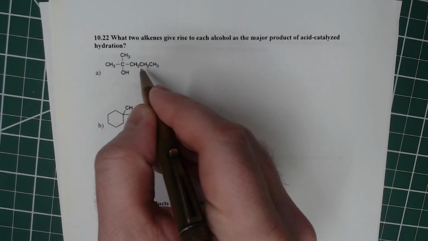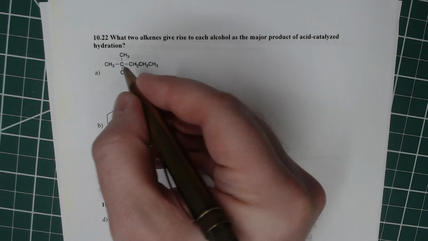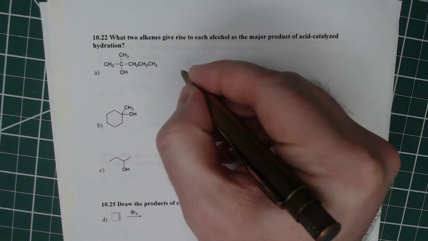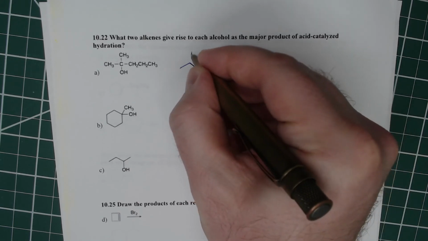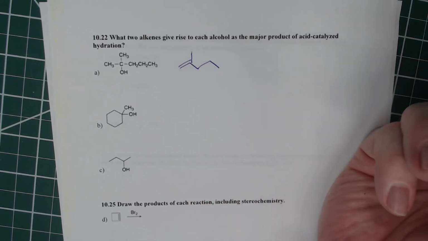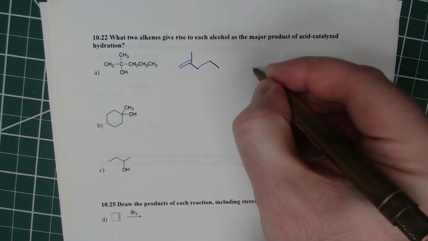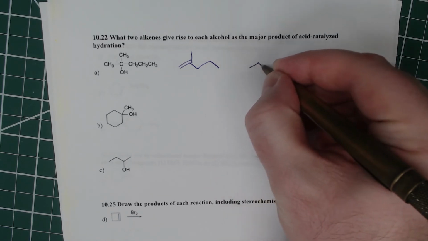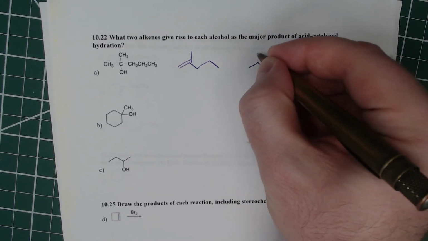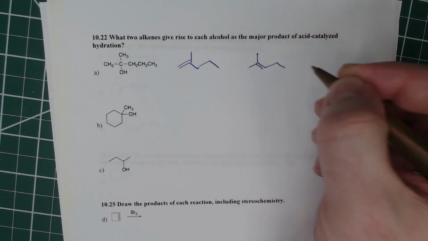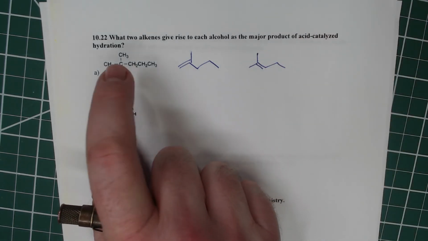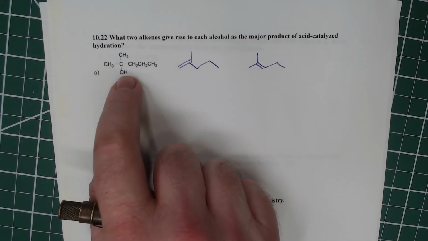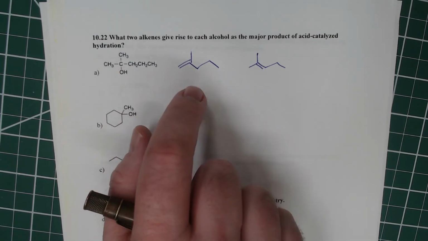So here we've got 5 carbons, so 1, 2, 3, 4, 5. And so either we can have that particular alkene or that alkene. And either one of those would give this as the product when we added HOH across the carbon-carbon double bond.